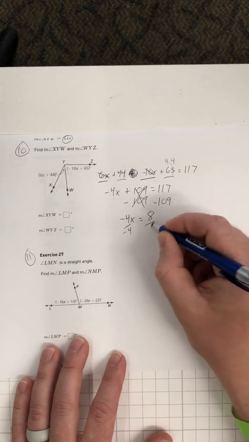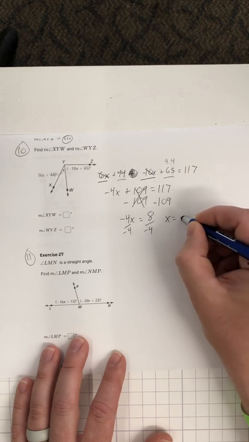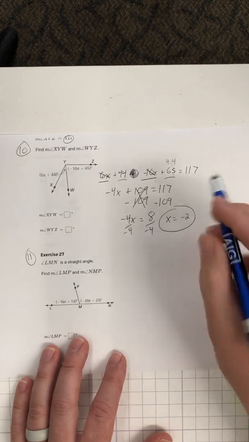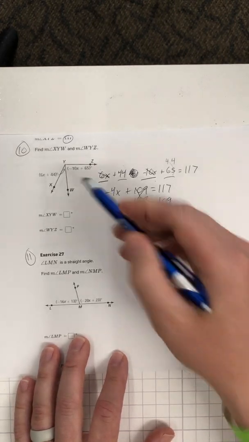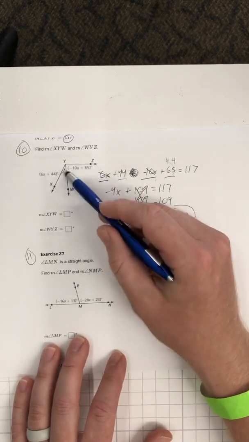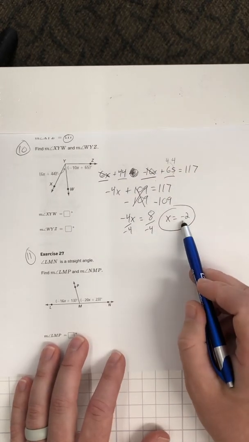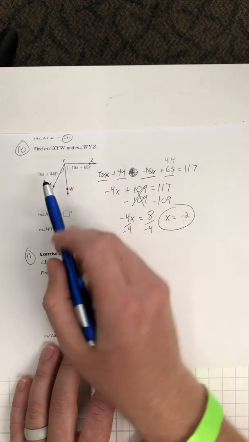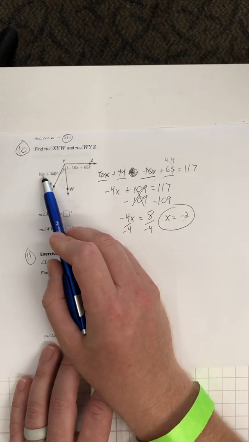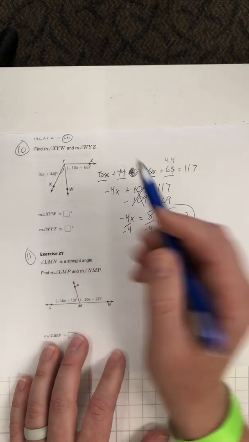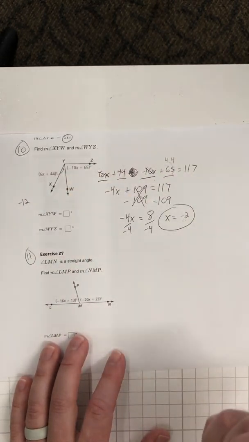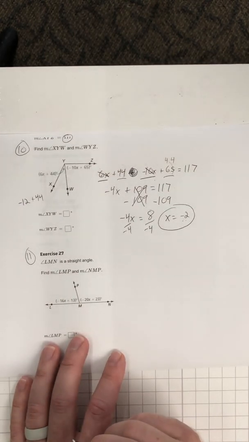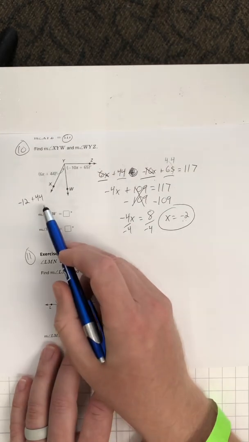Divide by negative 4. Negative 4 divided by negative 4. X equals negative 2. Is that our final answer? No. And it's okay if we get a negative, right? These angle measures are going to be positive. It's okay if we have a variable that's a negative. We're just going to plug it in and see what we get. Plug in negative 2 for x. So here we go to the 6x right there. Negative 2 times 6 is negative 12. Negative 12 plus 44, which is the same thing as 44 minus 12, is 32.